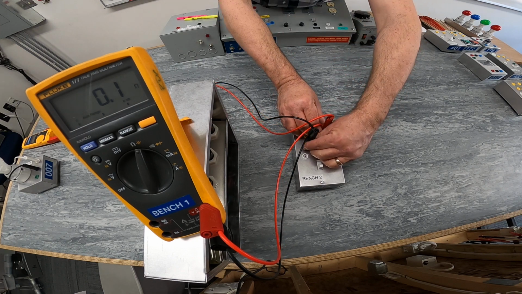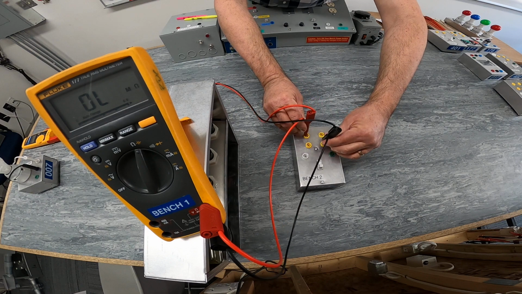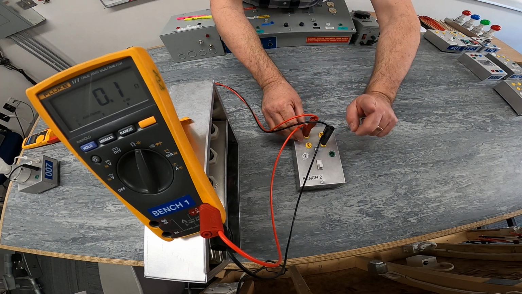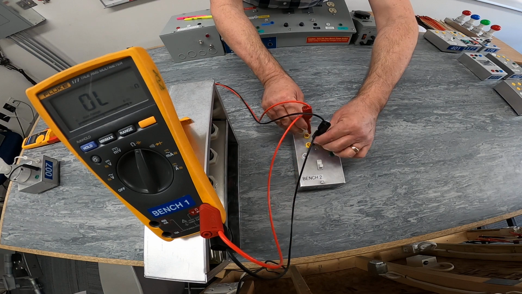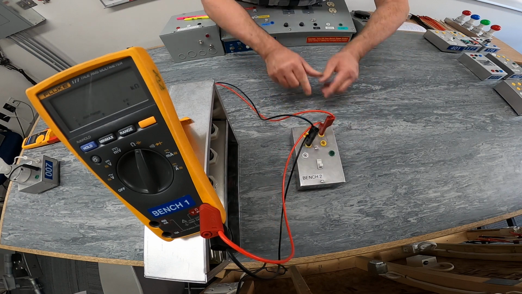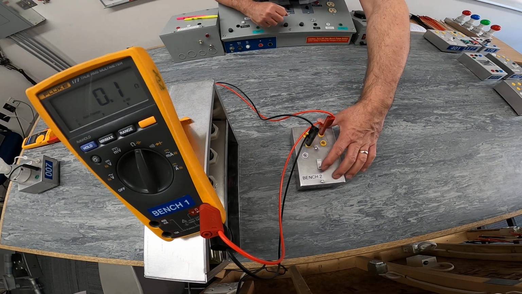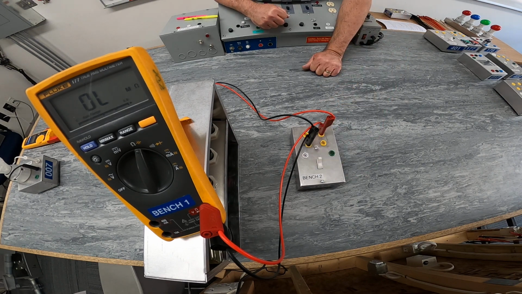And let's just check, going back to the other diagonal, there is a connection here. Okay, so we have a connection diagonally this way. I haven't moved the switch yet. And we have also a connection this way here. When I flip the switch in the other position, now I do not have a connection here.